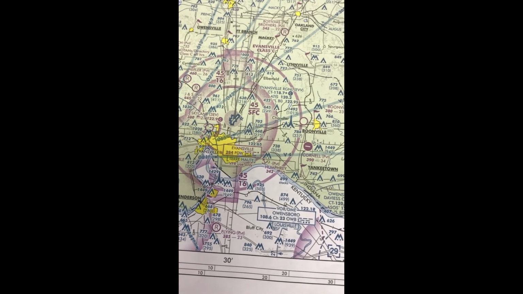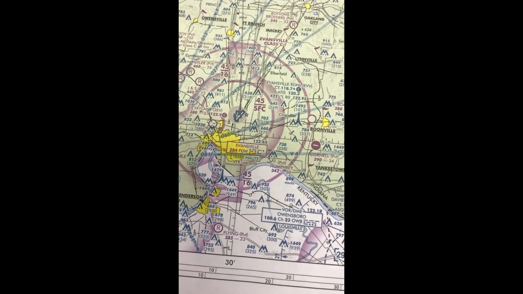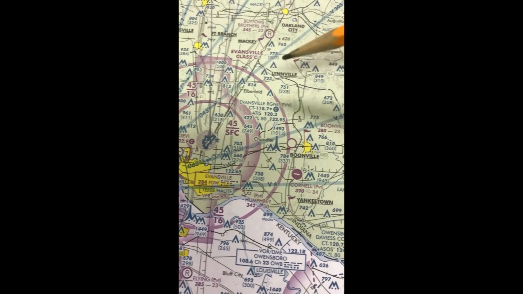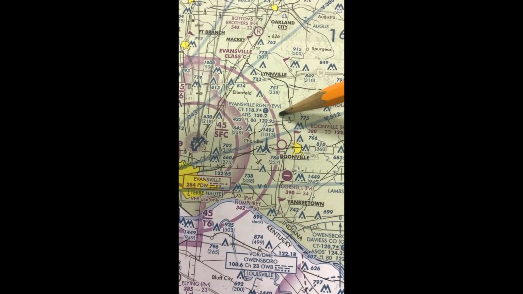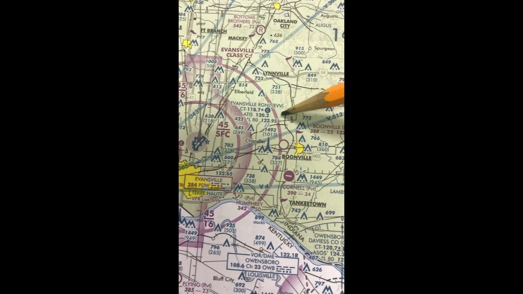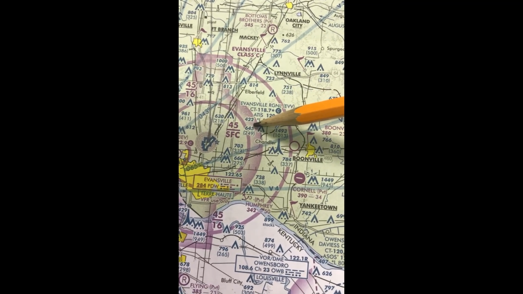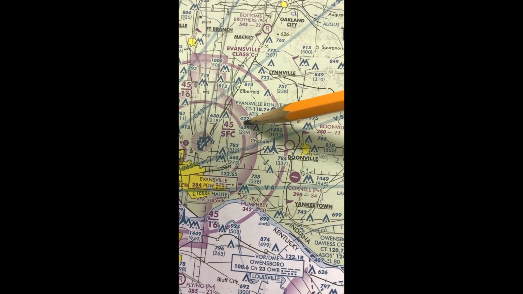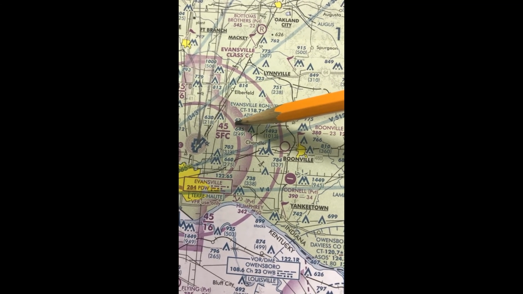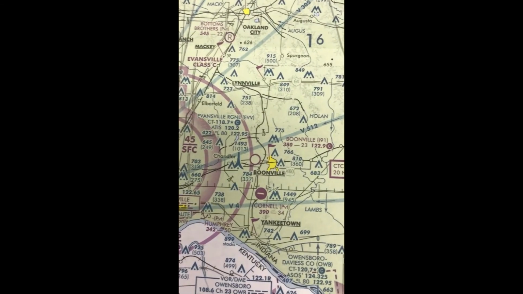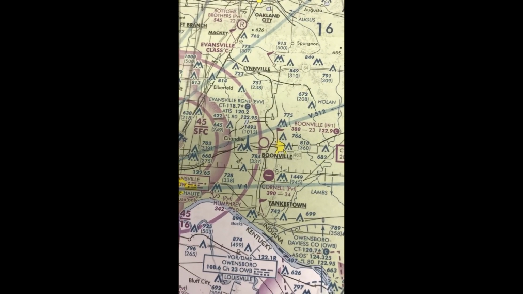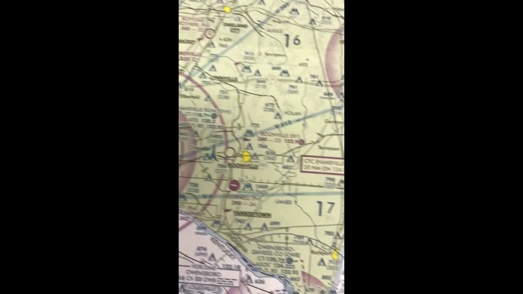So here's our starting point, KEVV, or Evansville Regional. We could look up in the Airport Facility Directory, or we could look at the information box here for the airport. We're going to determine that the field elevation for Evansville is 422 feet MSL. So we're actually starting our climb at approximately 500 feet. So we'll have to take that into account with our calculations as well.